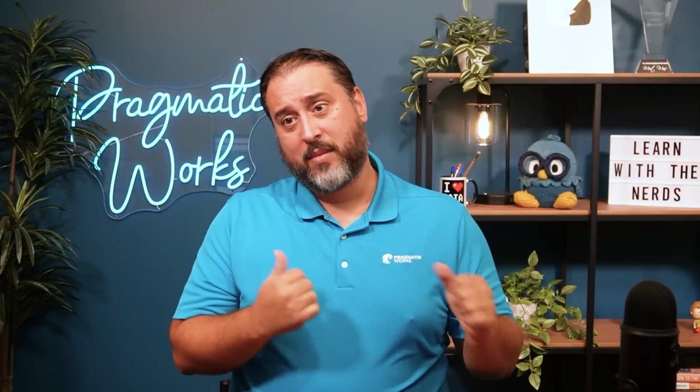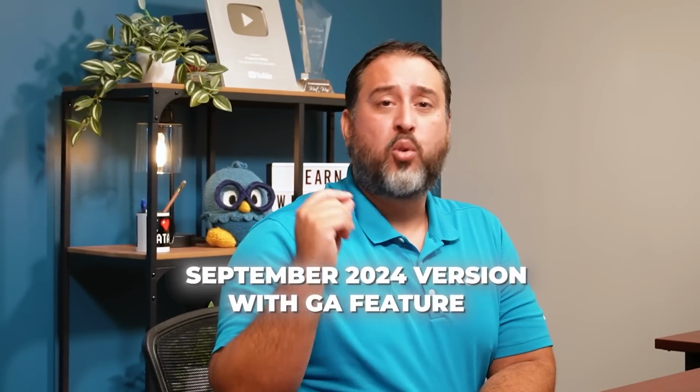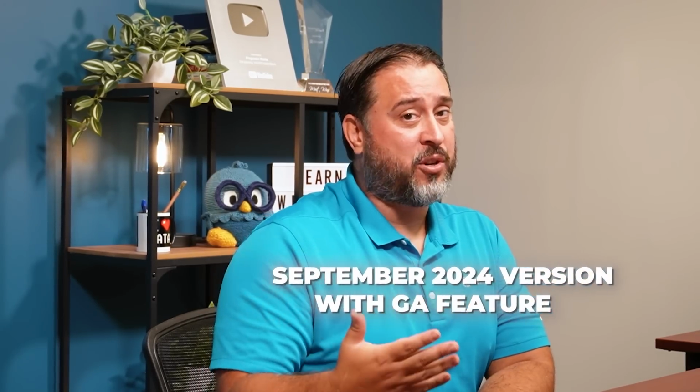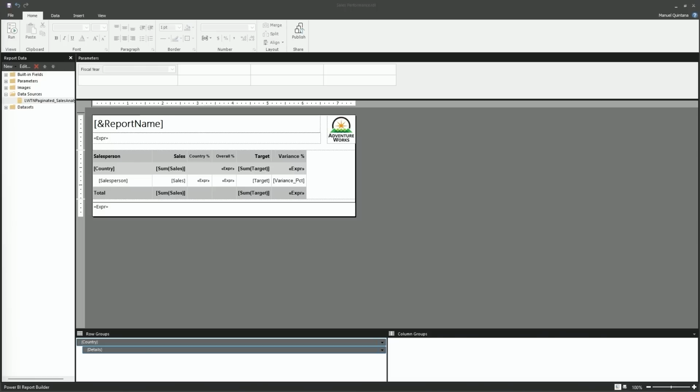So let's sneak over and let me show you first the solution, basically what we're going to be moving towards in this example. All right, I find myself over here in the Power BI Report Builder. You do need to make sure you at minimum have the September 2024 version of this tool in order to have access to the GA feature. You definitely want to make sure of that. When they did it as a preview, there were some bugs and limitations. So make sure you have the September 2024 Power BI Report Builder at minimum. Here we are, we can see this is the solution.